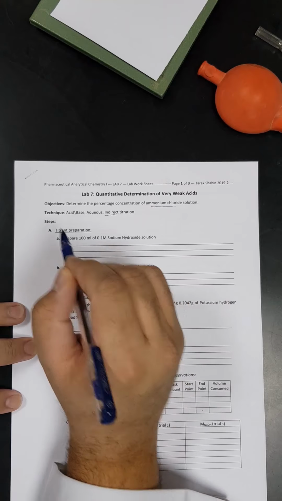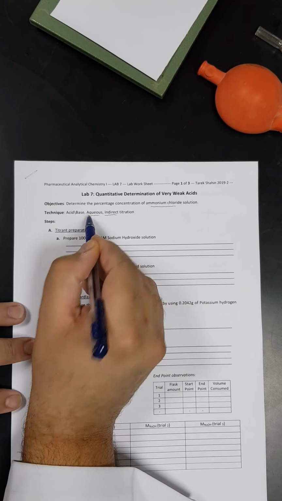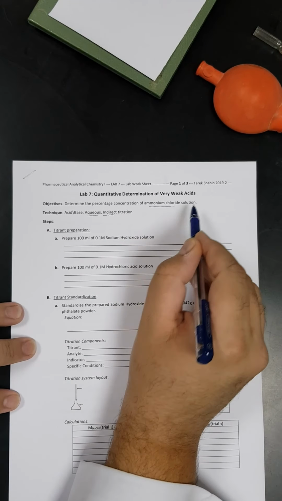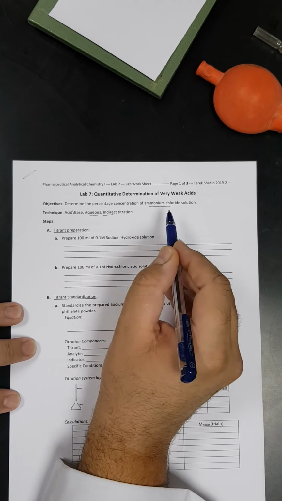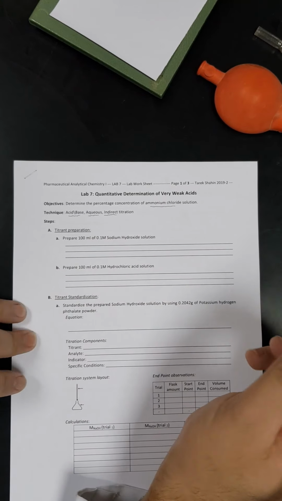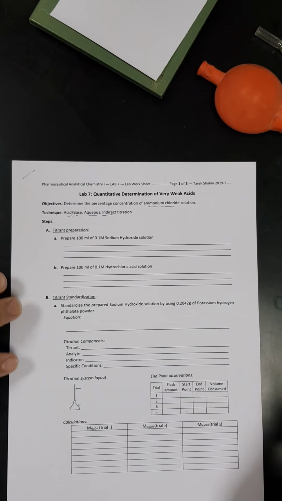Of course, ammonium chloride and all the chemicals we are going to use today are water soluble, so our titration system will be aqueous. And since ammonium chloride is a very weak acid, it can be subjected to an acid-base reaction. That's why we will consider acid-base principles in our titration today. Okay, so let's start as we learned before.